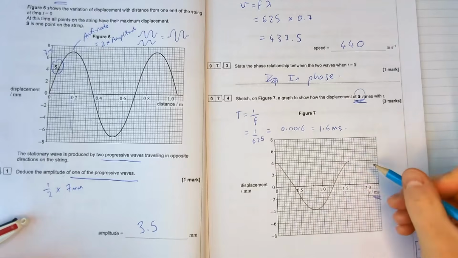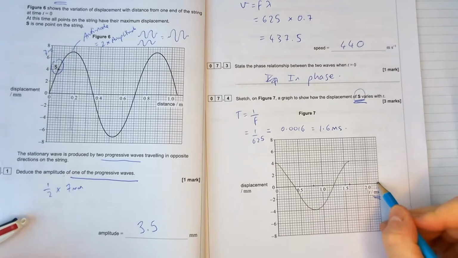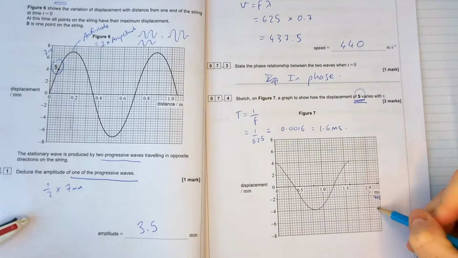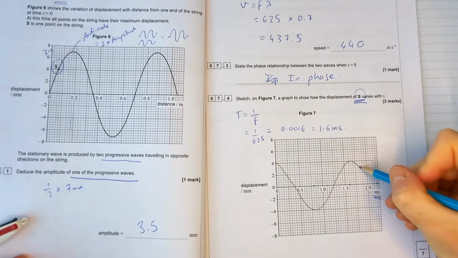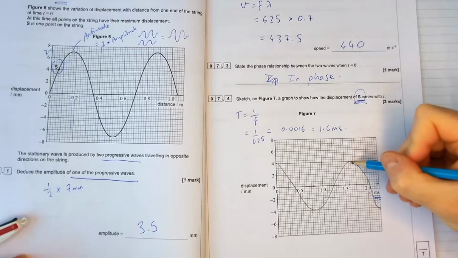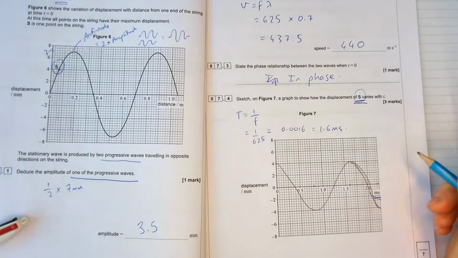And then we've got to continue because that's what the question asked for. So 1.6, it gets to 2.4 by the end. It's going to go back down to where its negative amplitude was. So down here. I've gone slightly wrong there. That shouldn't be quite so curved. I'd rub that out and do it again. But that's basically the shape of it.